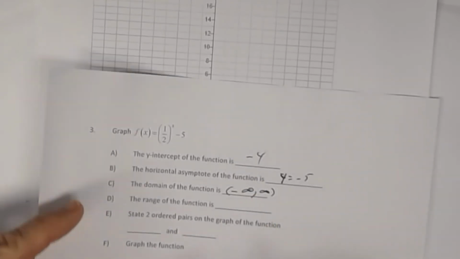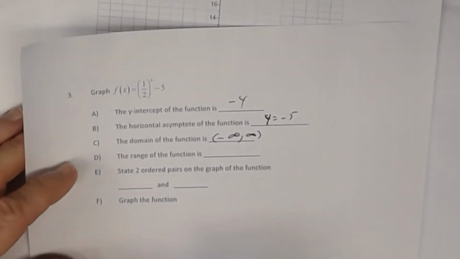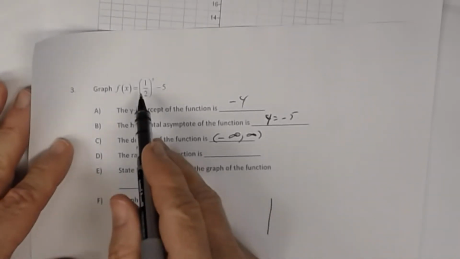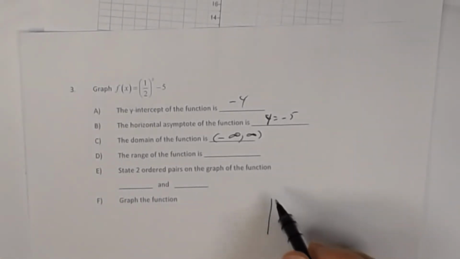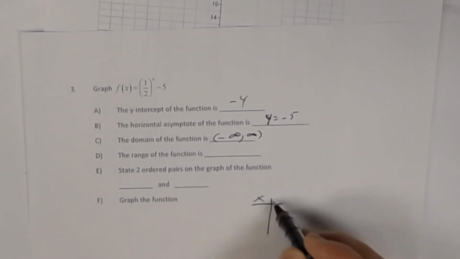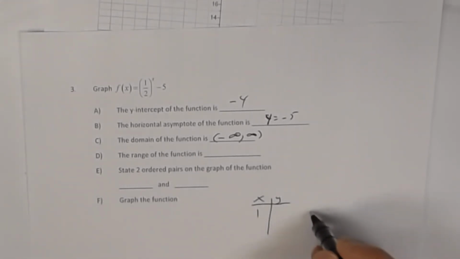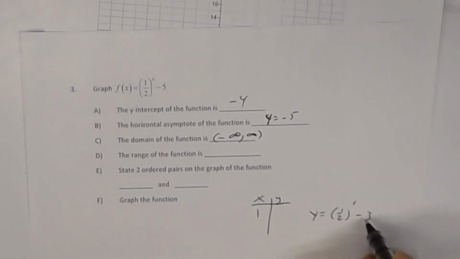Now let's do 2 other ordered pairs. For that one, see this is a fraction. So you're going to end up with a fraction possibly, depending on what number you use for x. But I want you to remember something. So if x is, let's say, 1, I get y equals 1/2 to the first power minus 5.